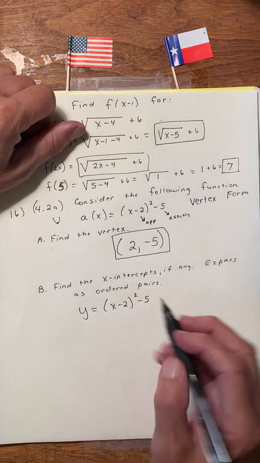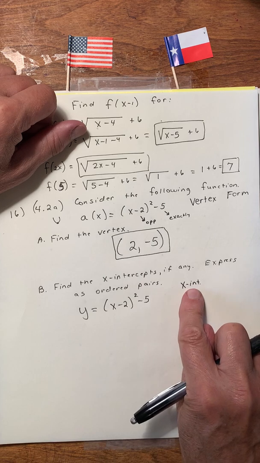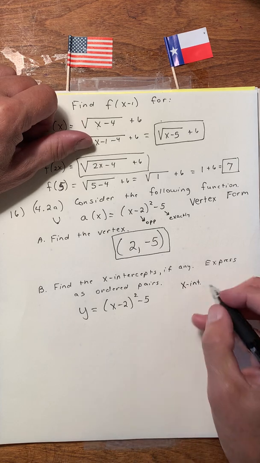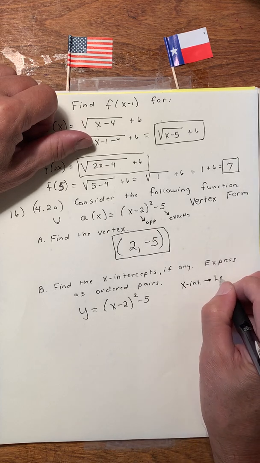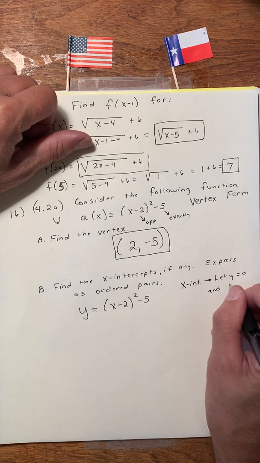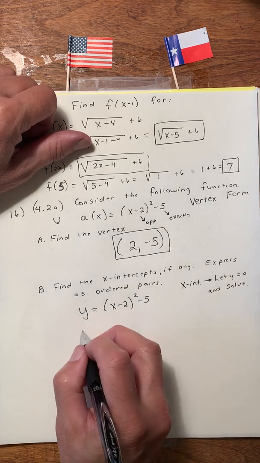So to find x intercepts, and by the way, this is not just for lines, this is for circles, this is for parabolas, this is for any equation that has x's and y's in it. If you want to find where the graph of that equation cuts the x-axis, you let y equal 0 and solve. All right, here we go. y is 0.